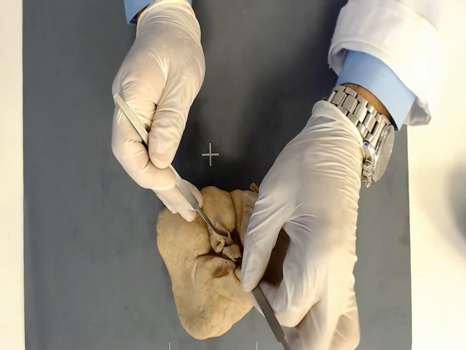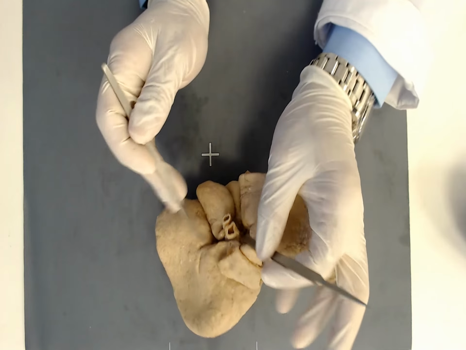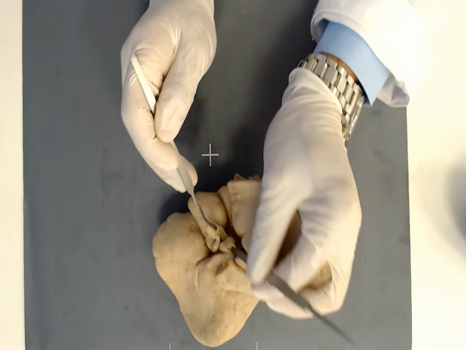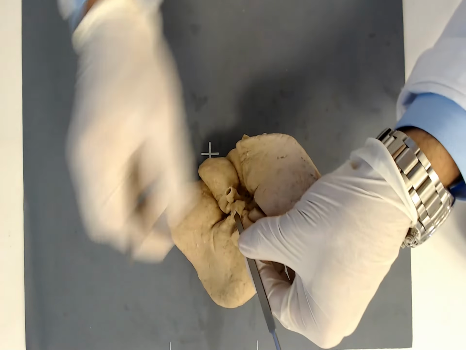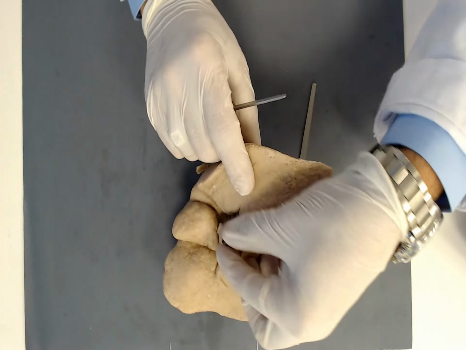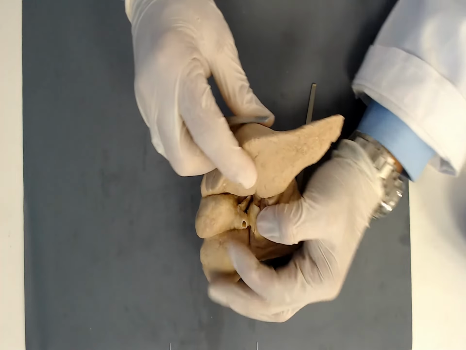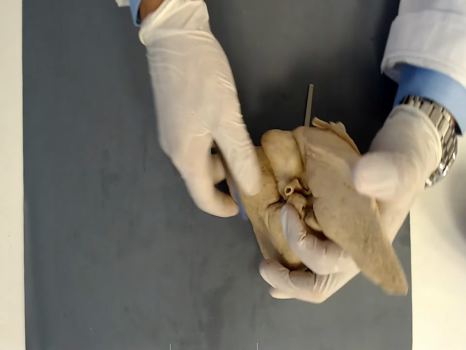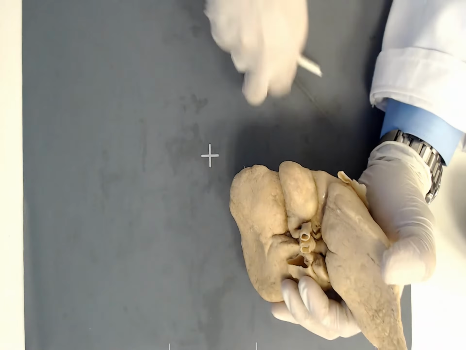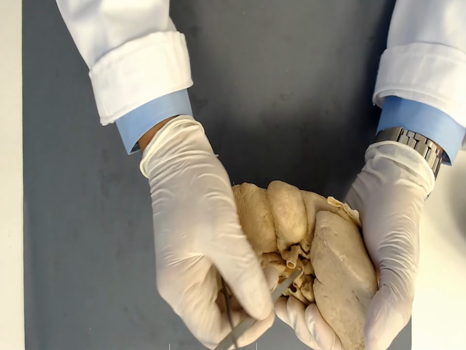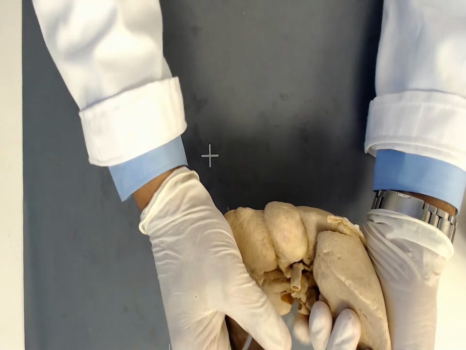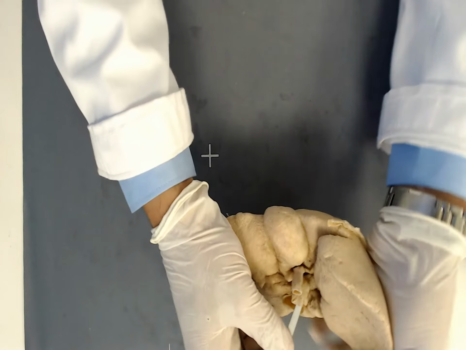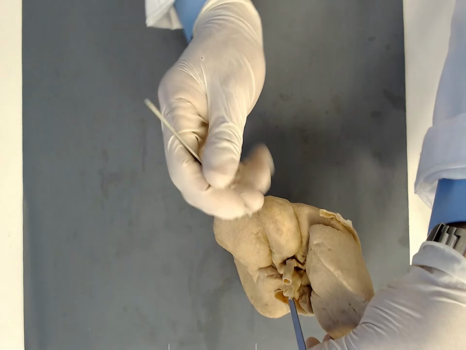I would like to show you here. Sorry. Just a second. Okay. I'm trying just to remove the portal vein, just to pull it back.